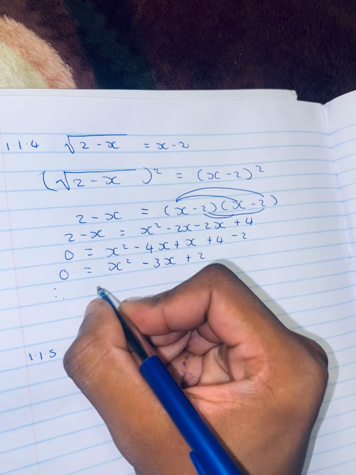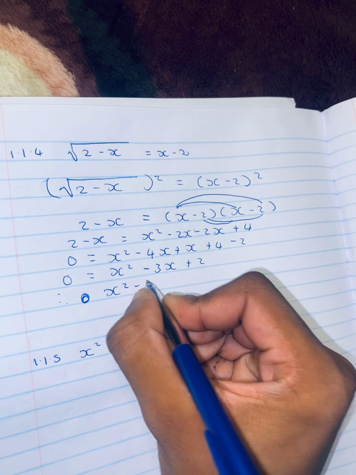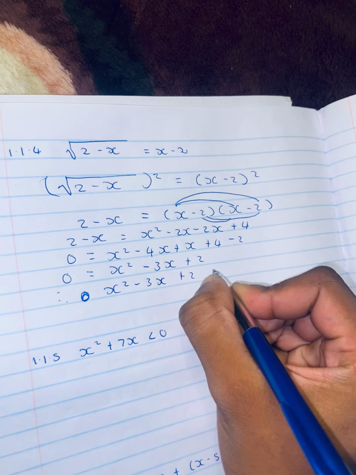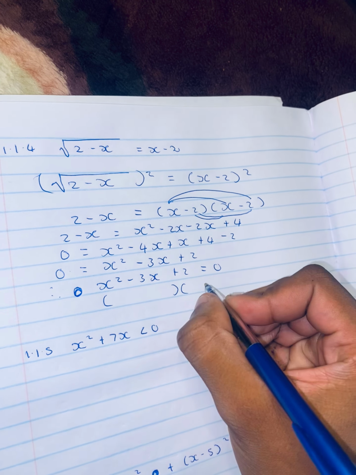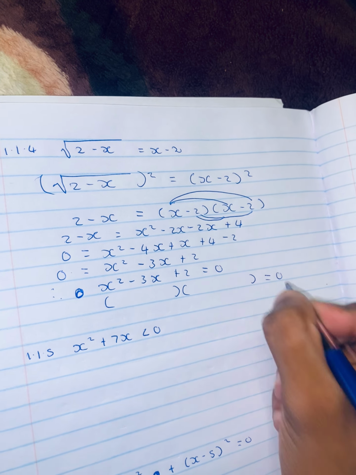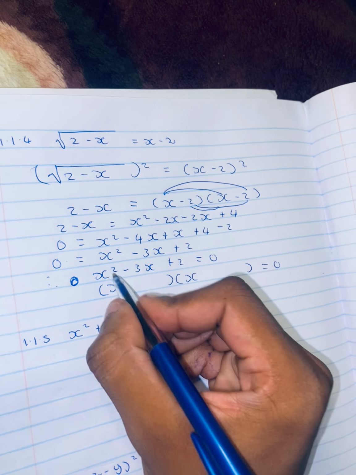So therefore, sorry, let me just write it in a correct manner. X squared minus 3x plus 2 equals to 0. So now remember what I said to you. Once the coefficient is 1, you open 2 brackets. Guys, we just want to pass, guys. Remember, we just want to pass and pass code. So it's x and x.